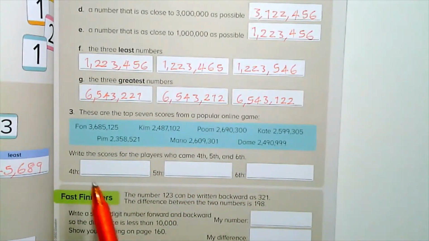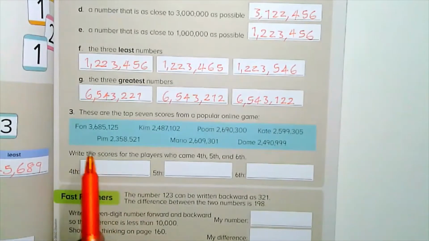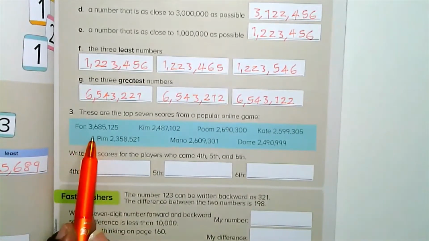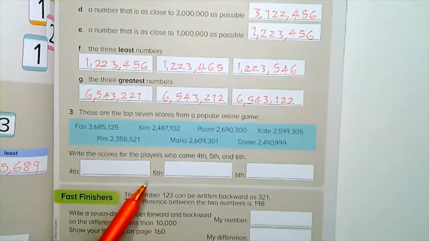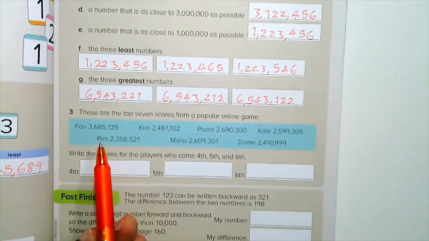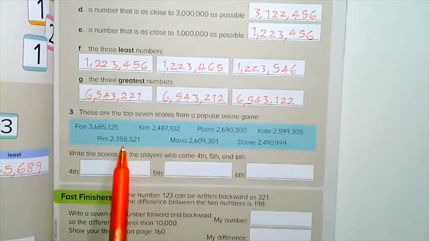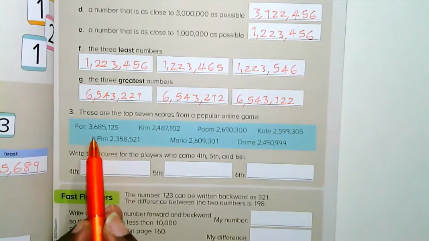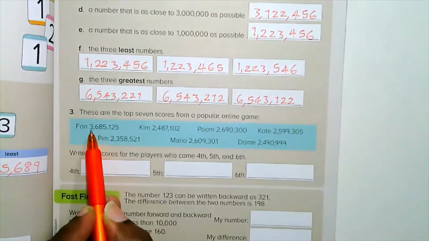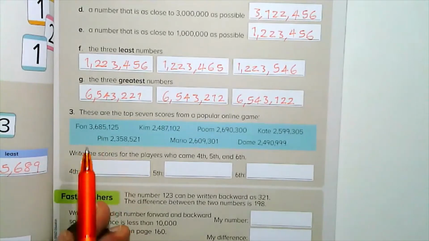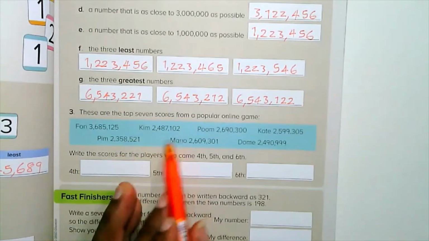So we compare the greatest digits, which is in million. We have the least. How many people do we have? 1, 2, 3, 4, 5, 6, 7. So the last, 3 million, we have 3 millions, which will be in the first position. Then the rest are in 2 million.